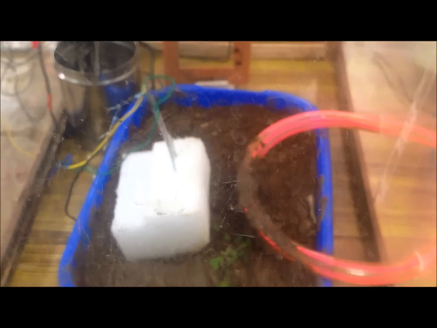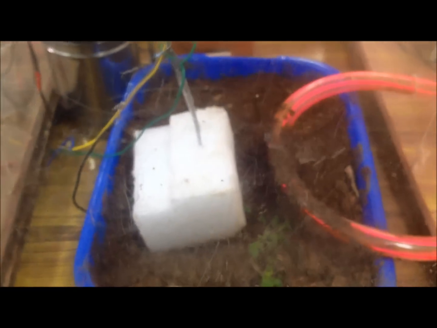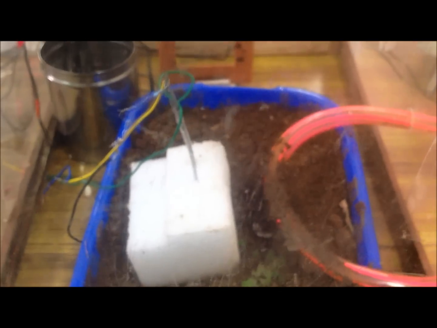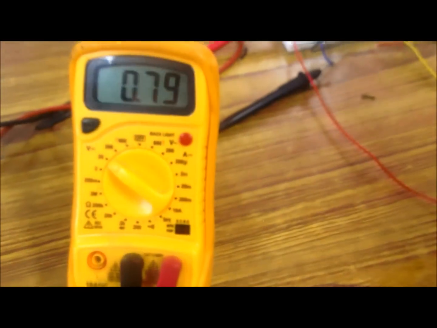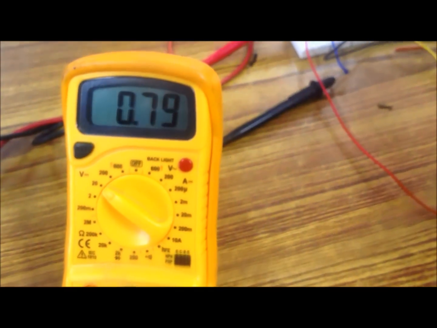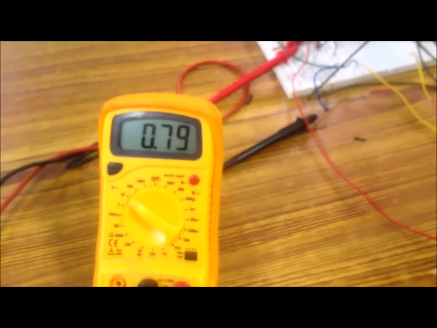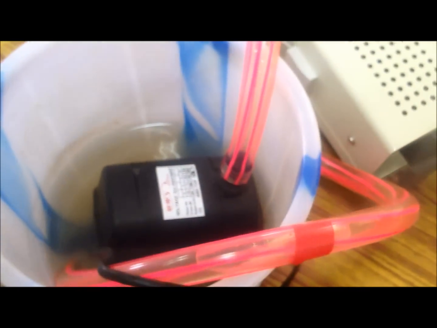Now we are going to explain how we are going to water the plants inside our greenhouse. This is a soil humidity sensor which is based on a potential divider. It senses the resistance of the soil depending on the water inside it. At the moment, the potential divider is at 0.79 volts, which will decrease as we water the plant. The water will be poured inside the greenhouse through a motor which is submerged inside water.